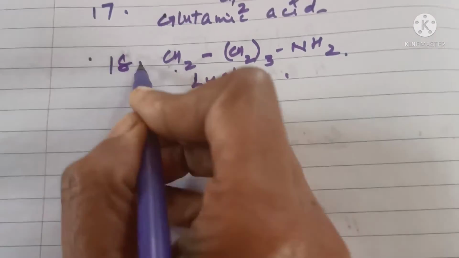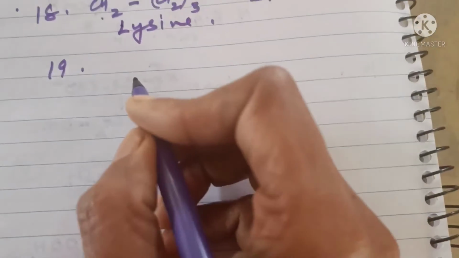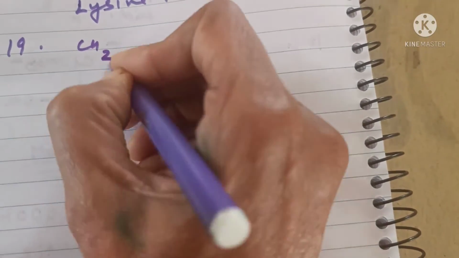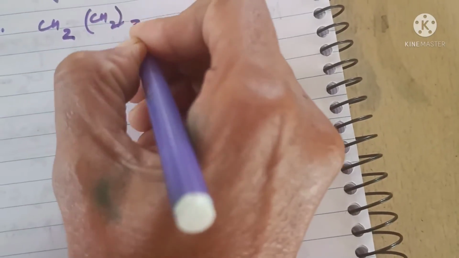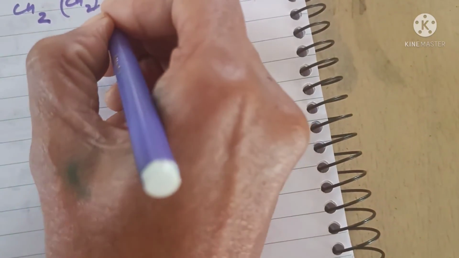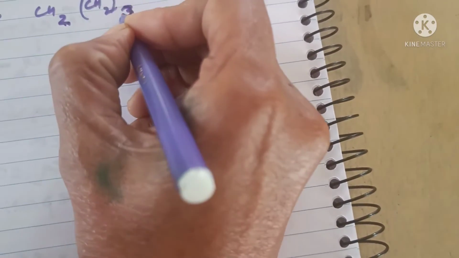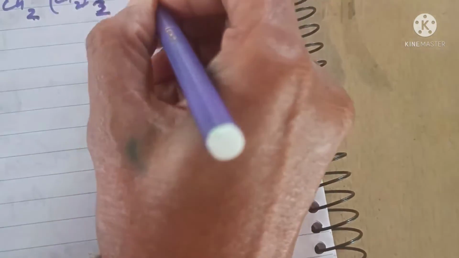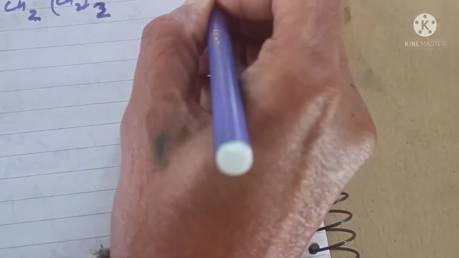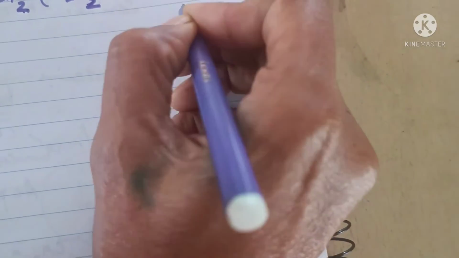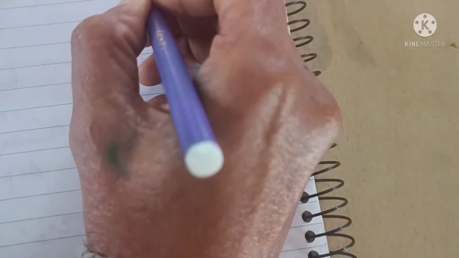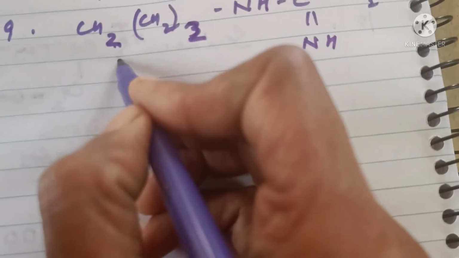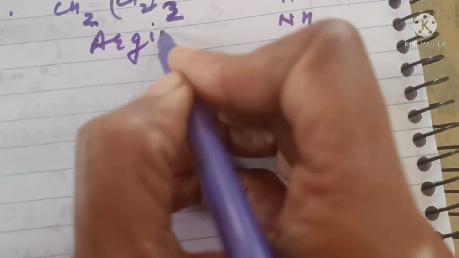Then number 19, along with 3 CH2 groups, we have NHC, NH2 and a double bond NH. So it has a number of amino groups, so it's a basic amino acid. It is called arginine.